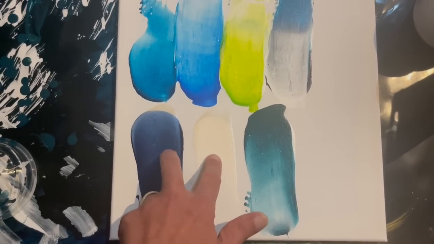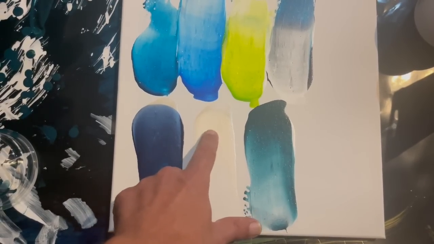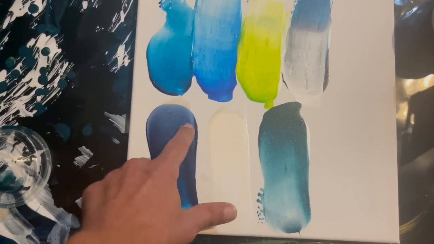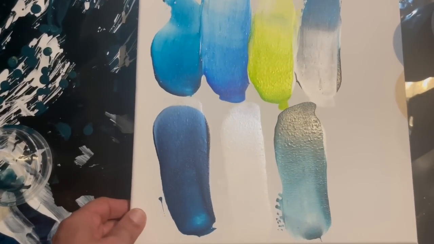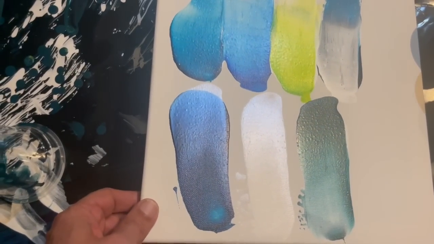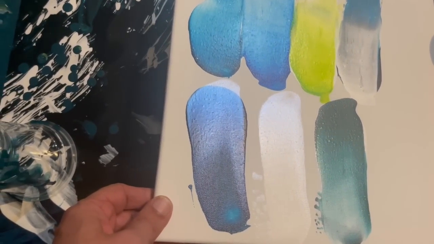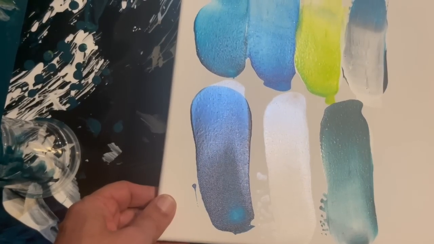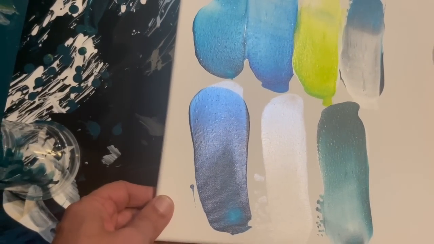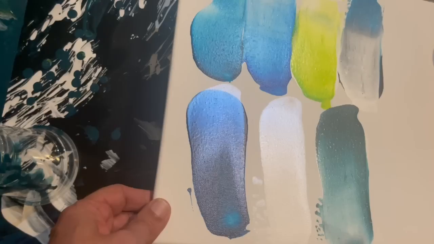But the real reason I wanted to show you the dry results of this swipe test is because of the pearl blue. So the white, you can see that there's like a creamy look over top of the white, and over top of the blue you can tell there's something there. But as soon as you add some light to it, you can really see the glow. You can see it on top of the white, but it is much more apparent over top of that dark blue. Isn't that beautiful?